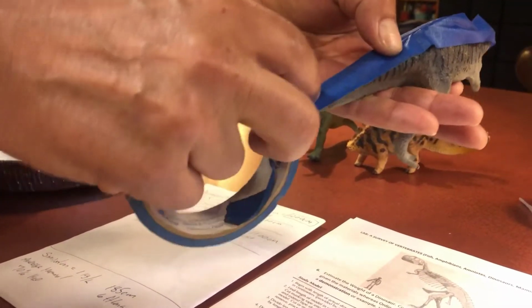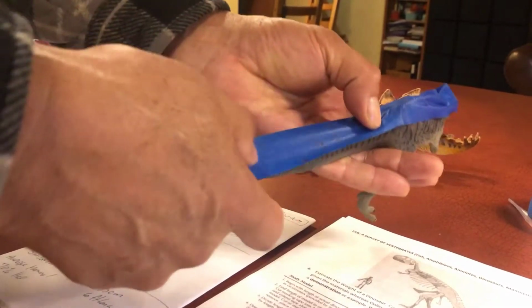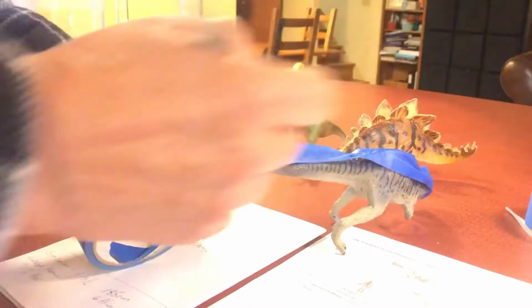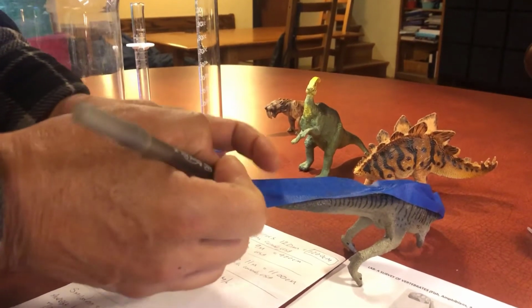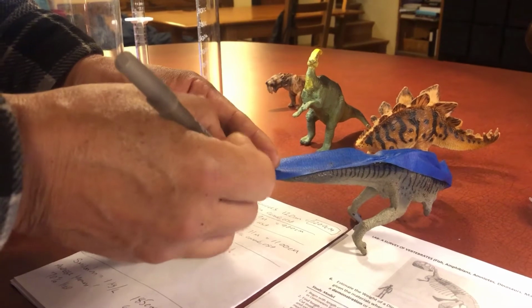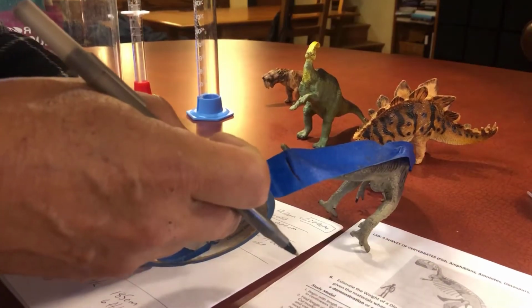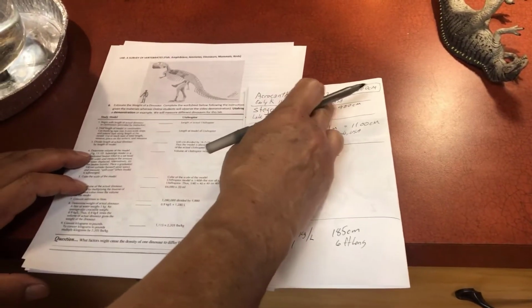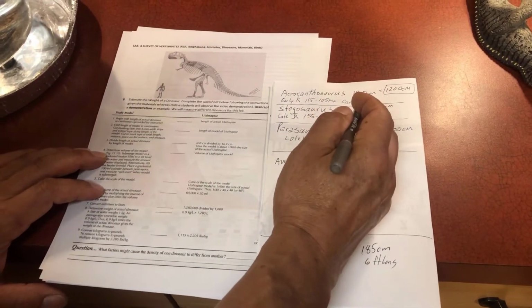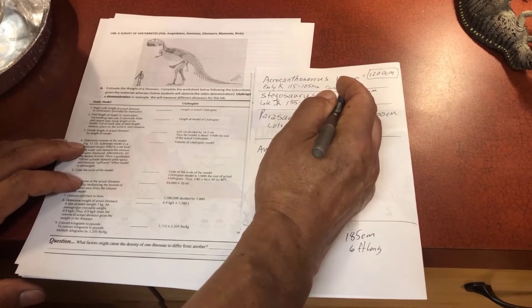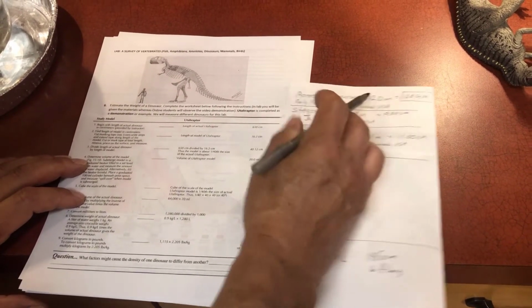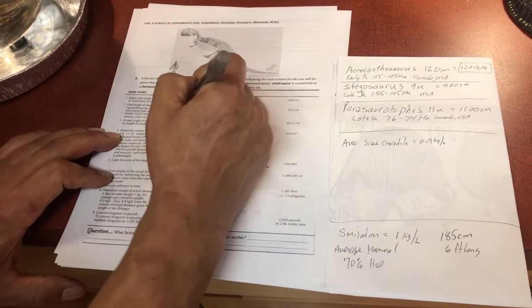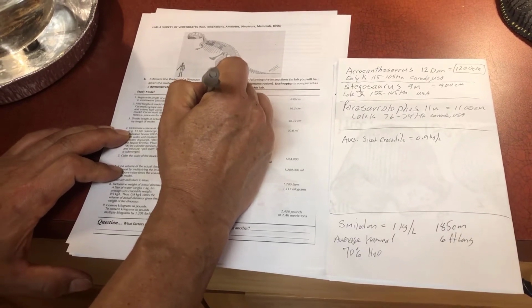I guess we're doing the whole tail here. And it goes right about to there. All right, so then we're going to mark it just to kind of save our tape so we can reuse it. And so that'll be the length of Acrocanthosaurus. Okay, so since we're doing Acrocanthosaurus first, it's 12 meters, the fossils, so in life it was, so that equates to 1,200 centimeters. So for the length of Acrocanthosaurus, we'll put 1,200 centimeters.